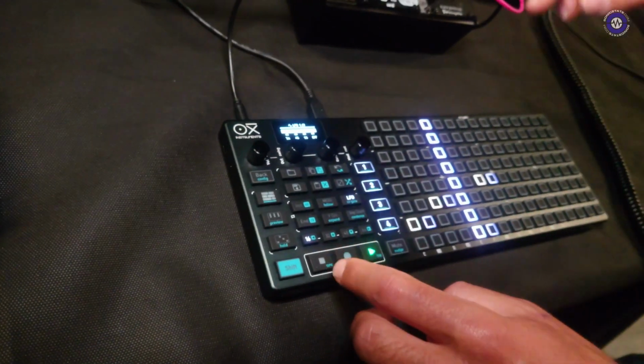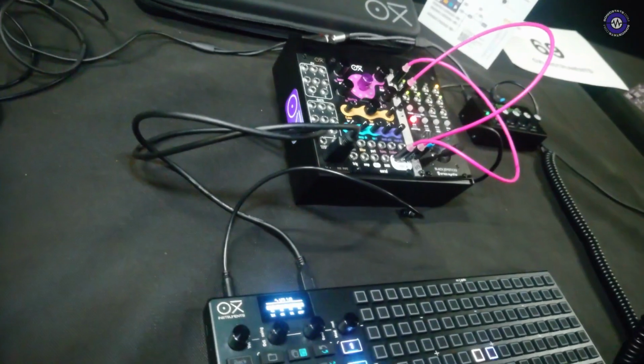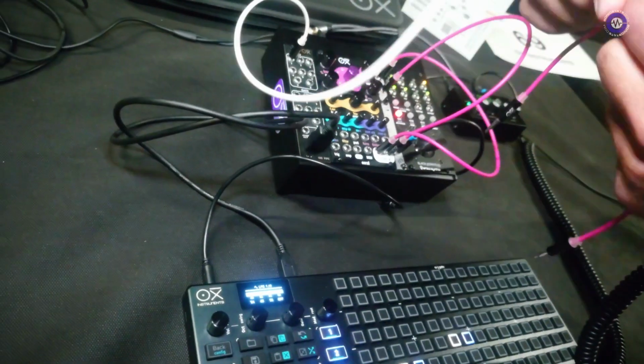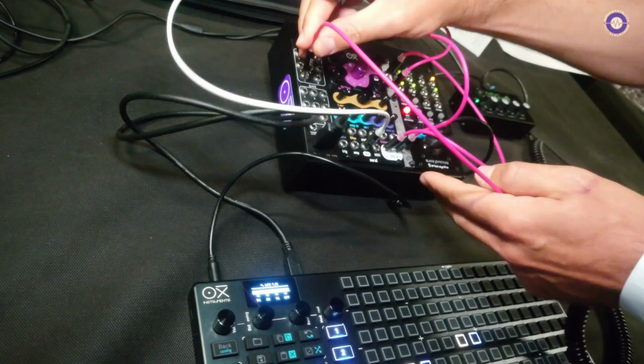And now I'm using MIDI, but if we remove MIDI we can plug 2 cables to send pitch, one pitch and one gate.